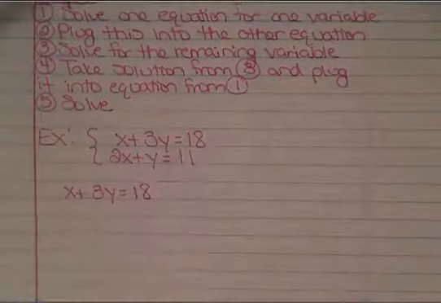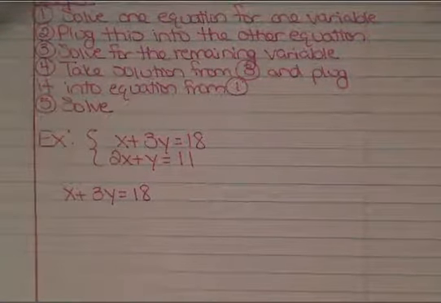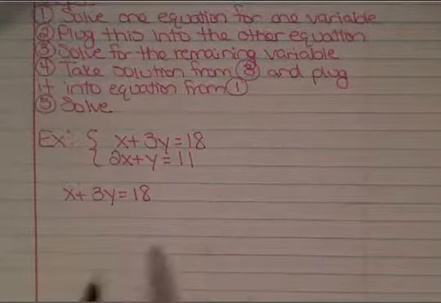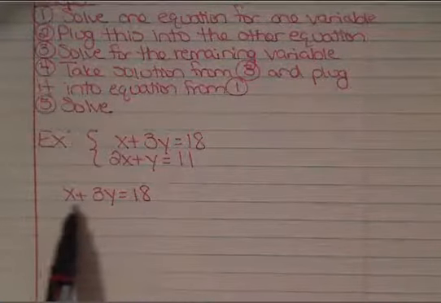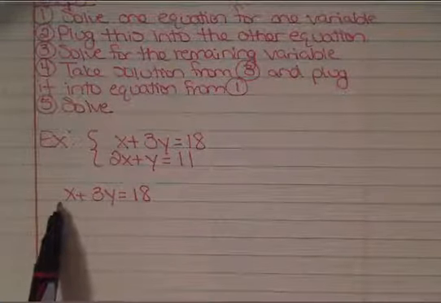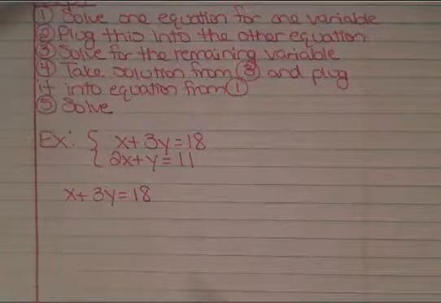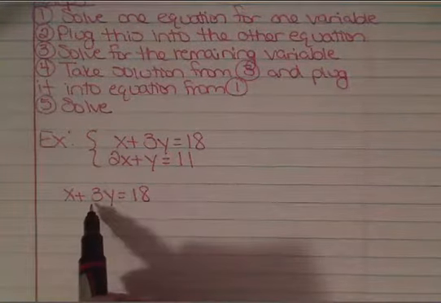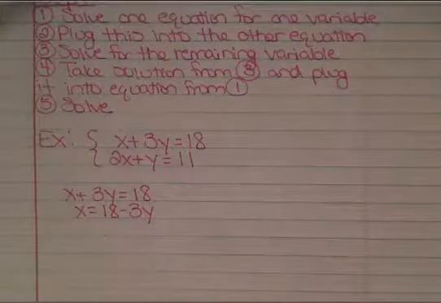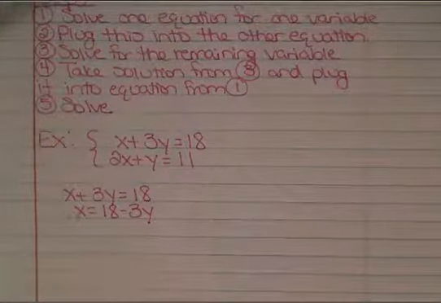So I need to solve this equation for one of the variables. It doesn't matter which one, but my x is already kind of by itself. It doesn't have any coefficients out front, so I'm just going to solve for x. That means I just subtract over my 3y. So that will leave me with x equals 18 minus 3y. That right there is step number 1.